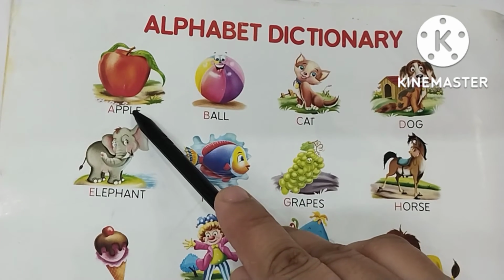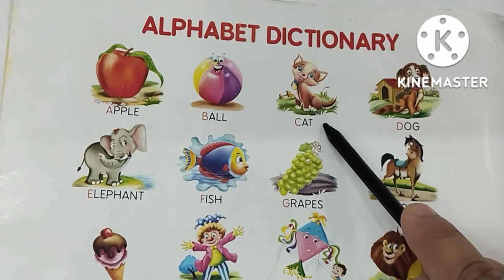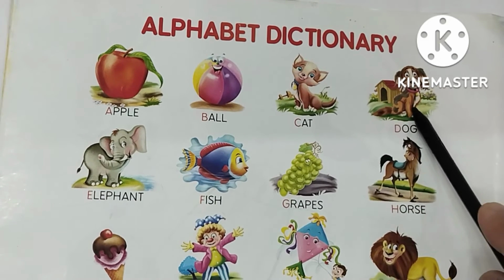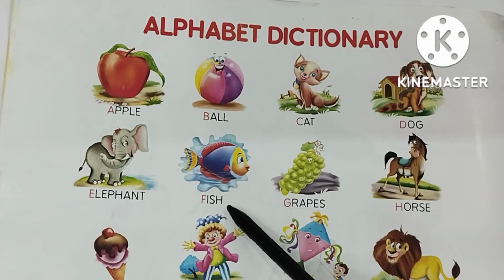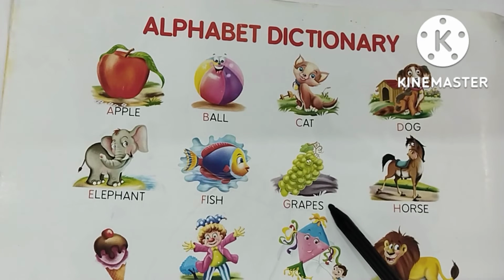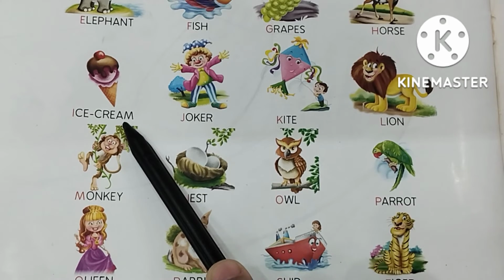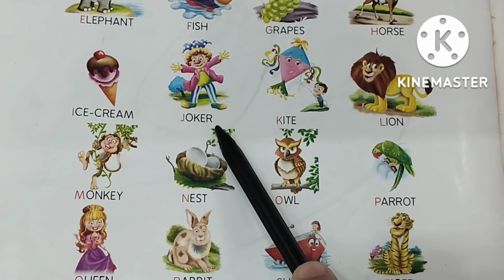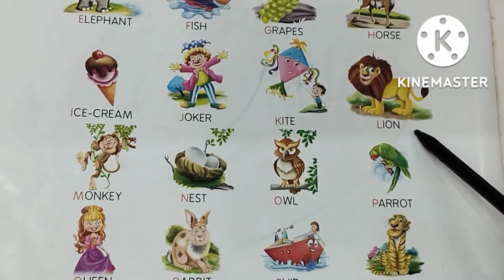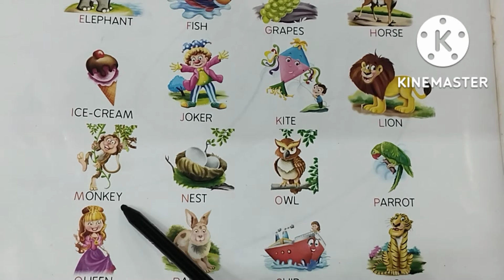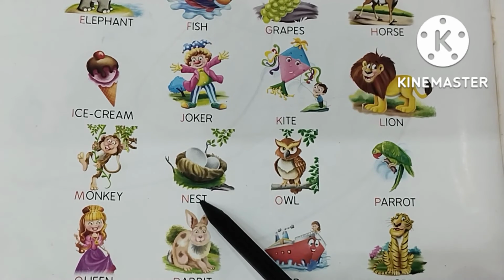A for apple. B for ball. C for cat. D for dog. E for elephant. F for fish. G for grapes. H for horse. I for ice cream. J for joker. K for kite. L for lion. M for monkey. N for nest.